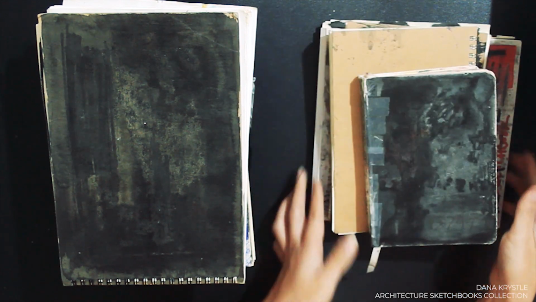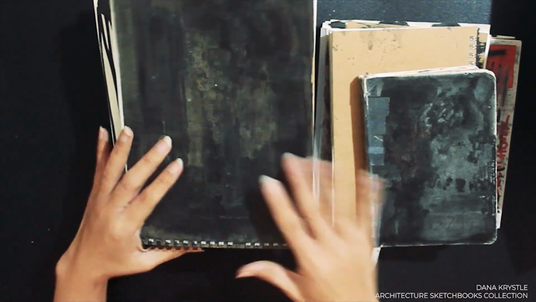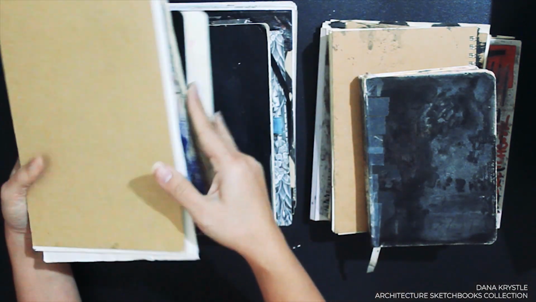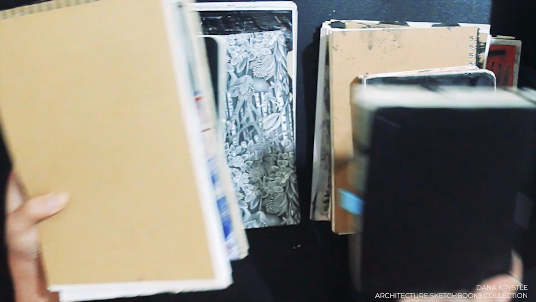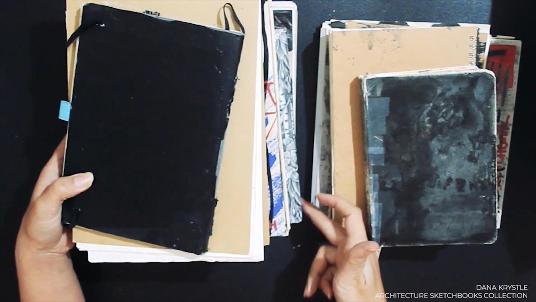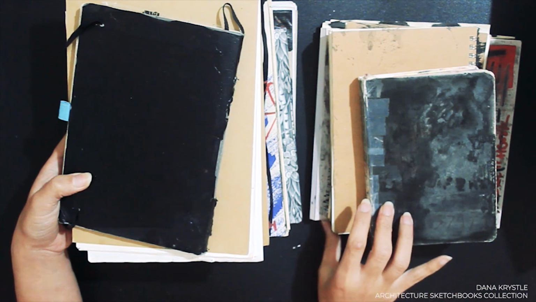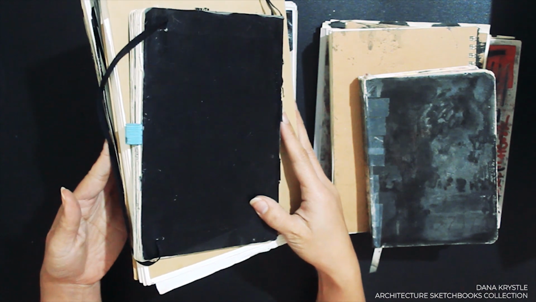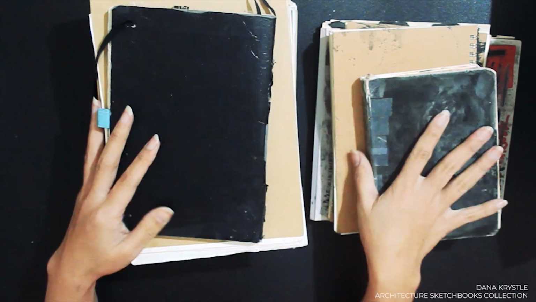I'll try to be as thorough but at the same time as fast as I can, and I'll just talk about a few pieces or a few sketchbooks. So in total I have 1, 2, 3, 4, 5, 6, 7, 8, 9, 10, 11, 12, 13, 14, 15 sketchbooks. Just basically architectural concepts.